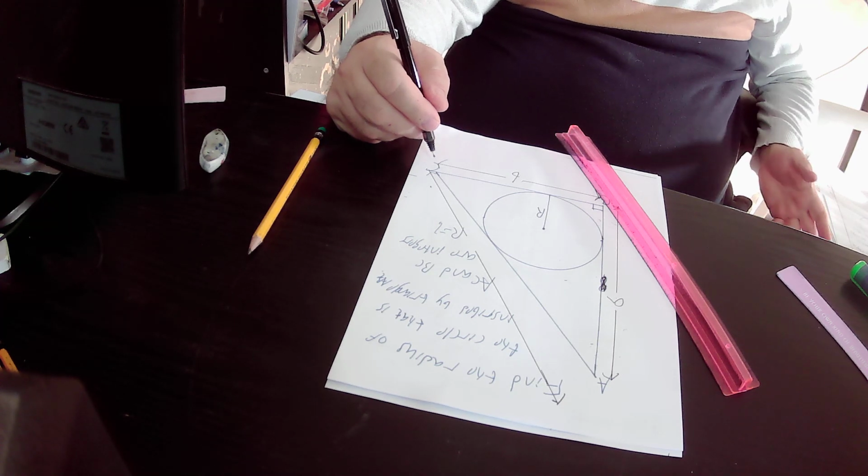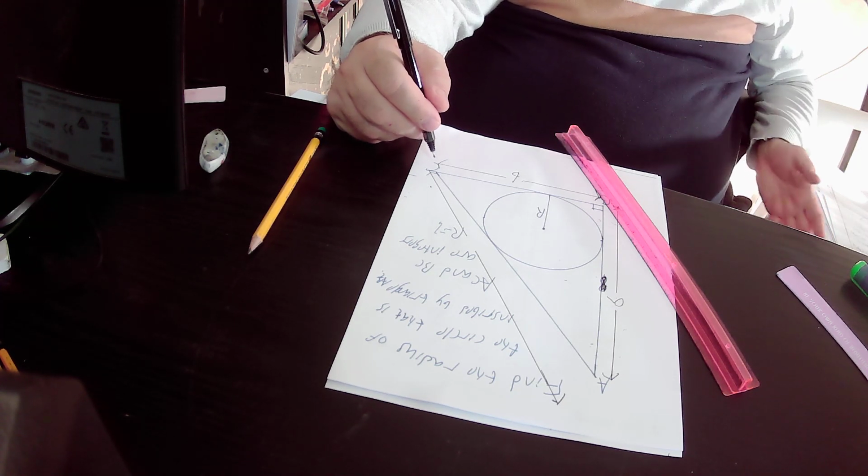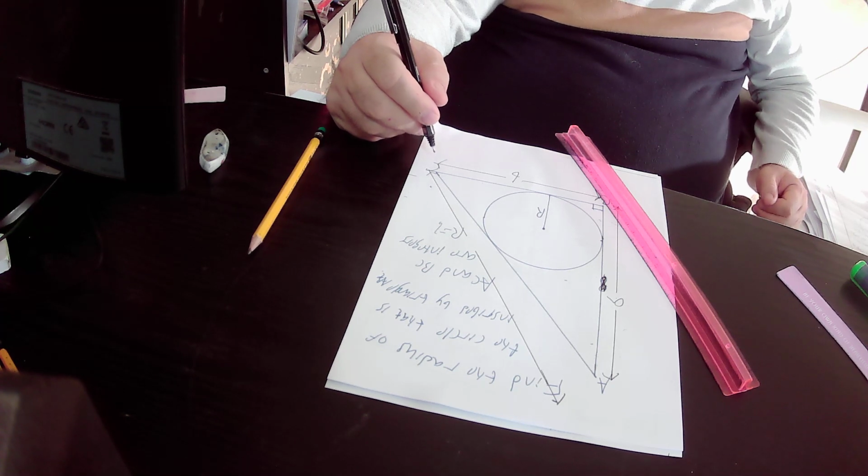It could be any right triangle, and especially our two right triangles. Okay.